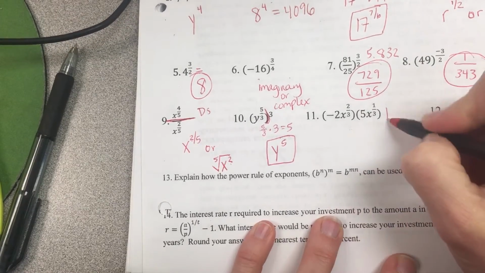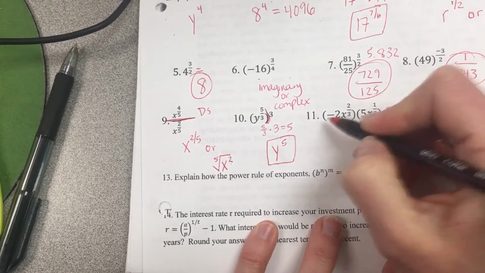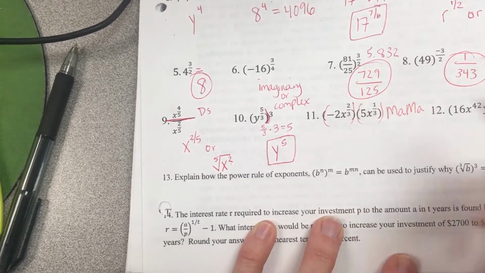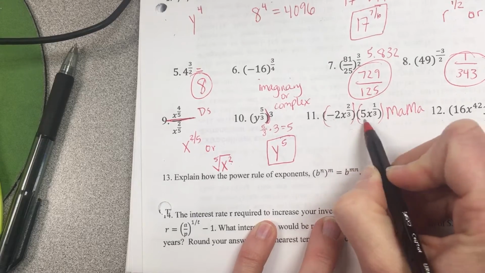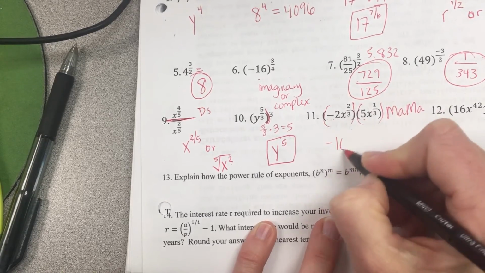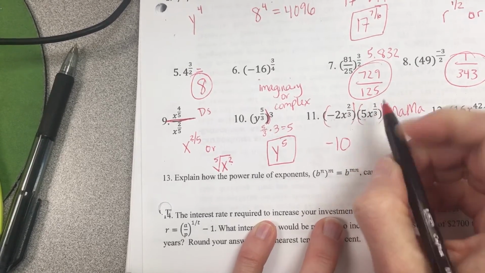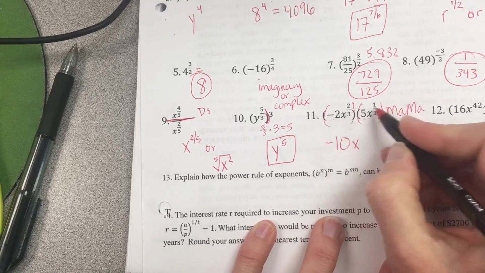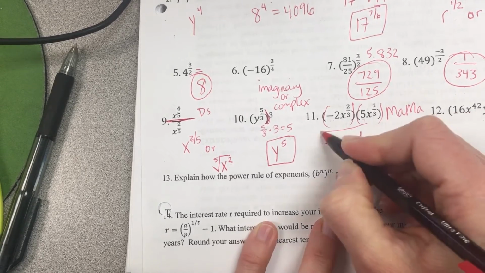All right, number 11, this is the mama rule. You have 2 sets of parentheses, the mama rule, so you're multiplying your coefficients. Negative 2 times 5 is negative 10, and you're adding your exponents. So you add those, you may use your calculator, which gives you 1.